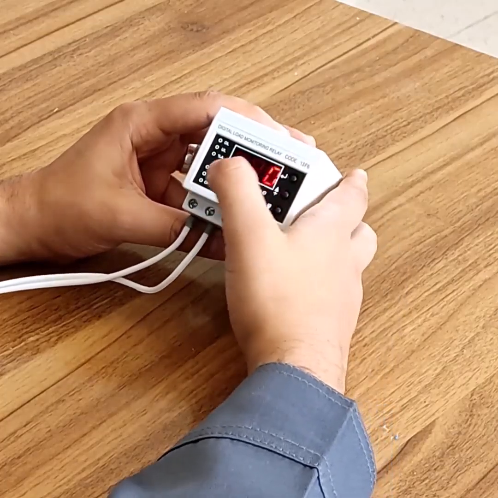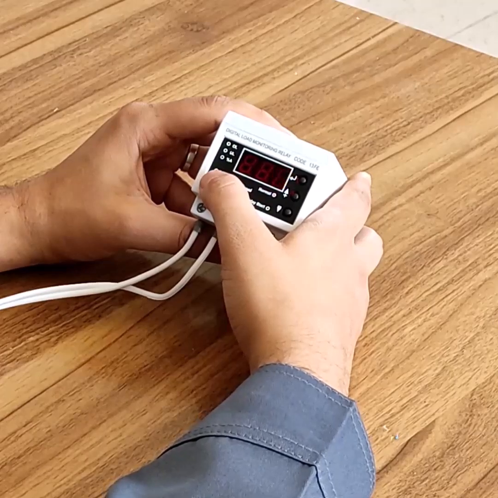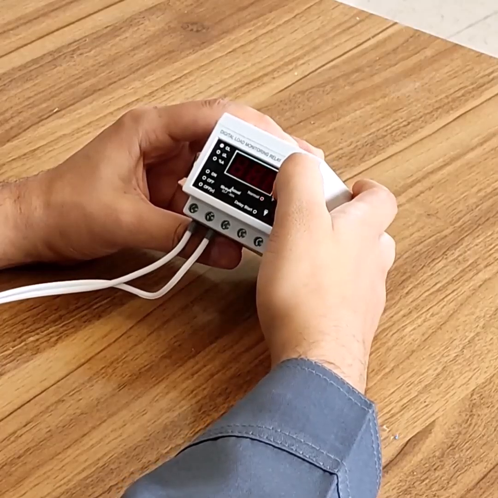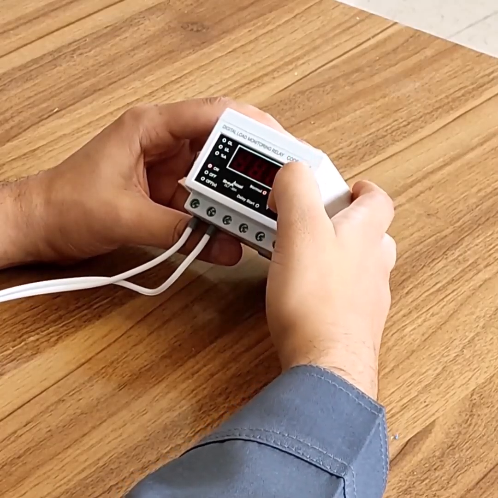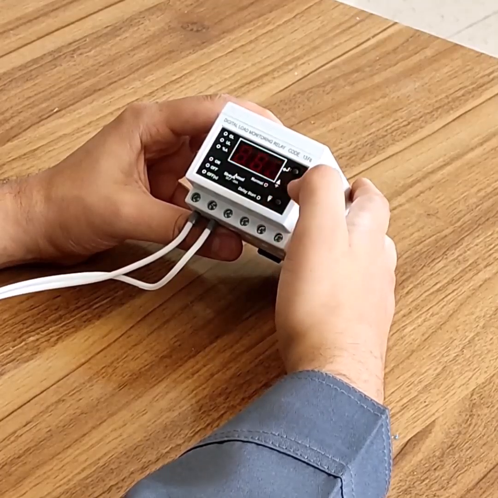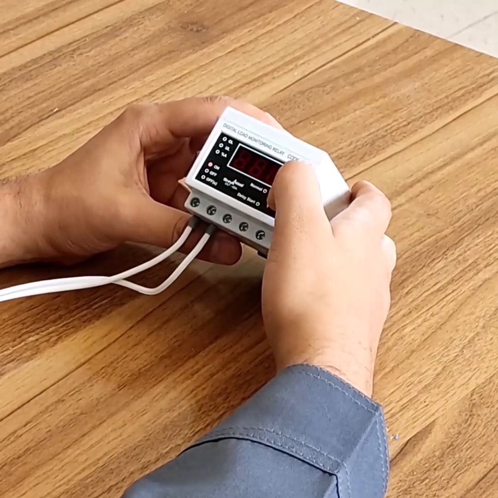The fourth LED is on, which shows the connection delay. A number between 0 and 240 seconds can be entered. The maximum of 4 minutes can be considered.